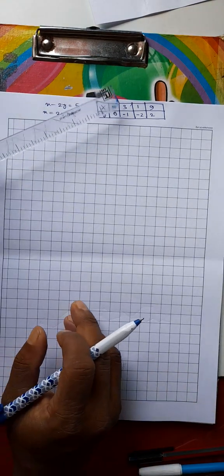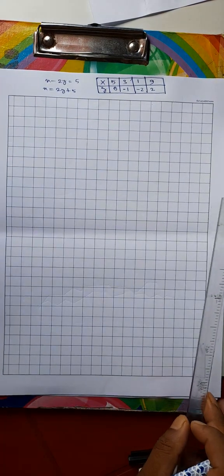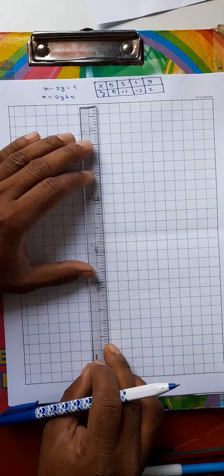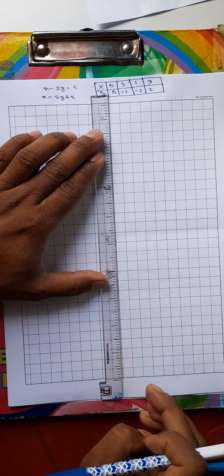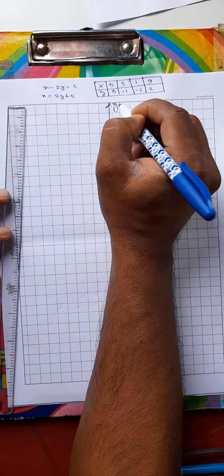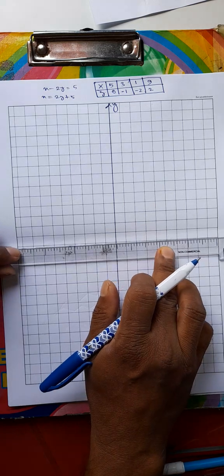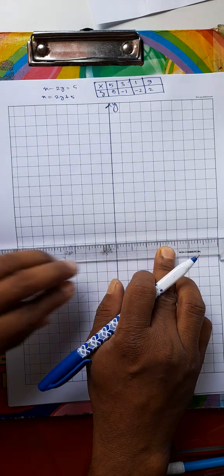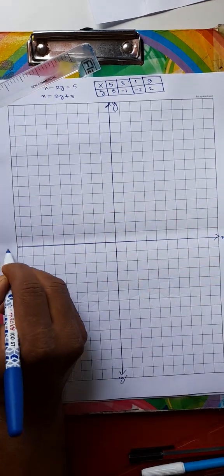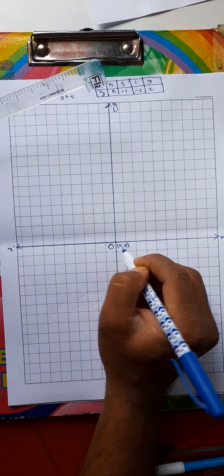Now let us represent these as Cartesian coordinates in the xy plane. We will try to find the graphical representation of this linear equation. Suppose you treat this line as the axis of y, and this as the axis of y dash. Now you draw a horizontal axis here. You treat this as the axis of x and x dash. So this is the origin, right? So the coordinate of the origin is 0, 0.